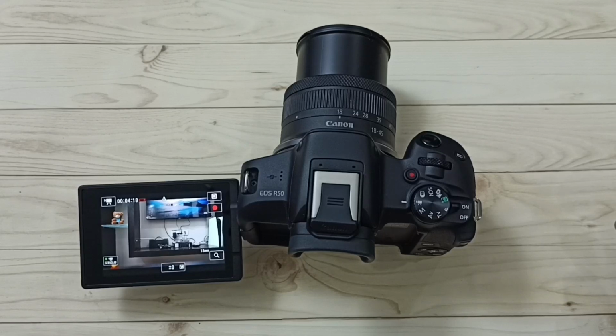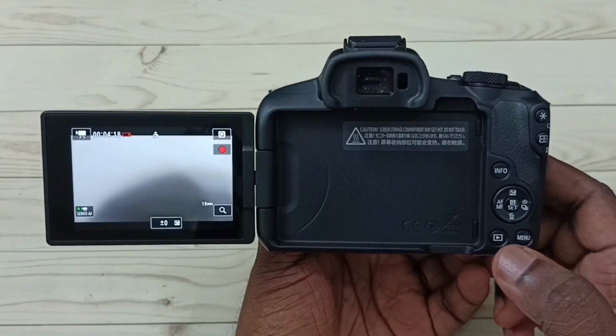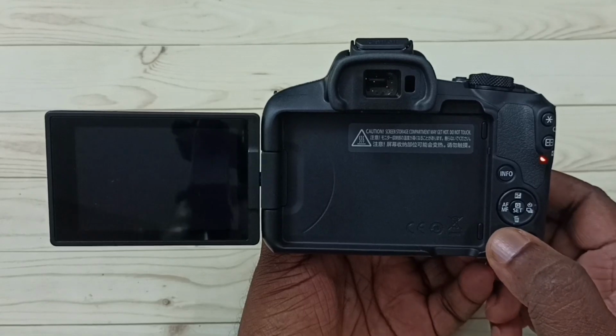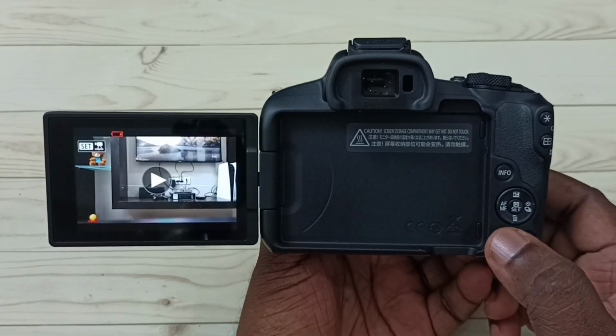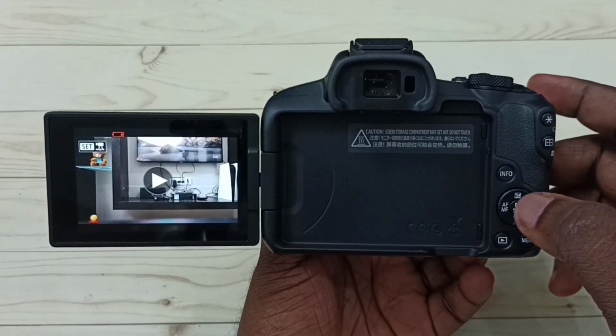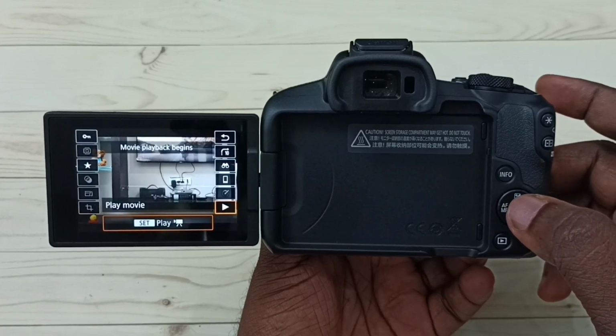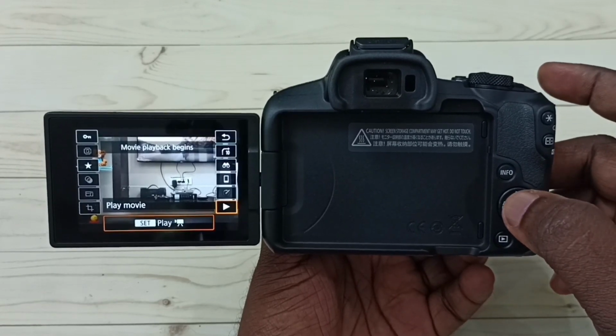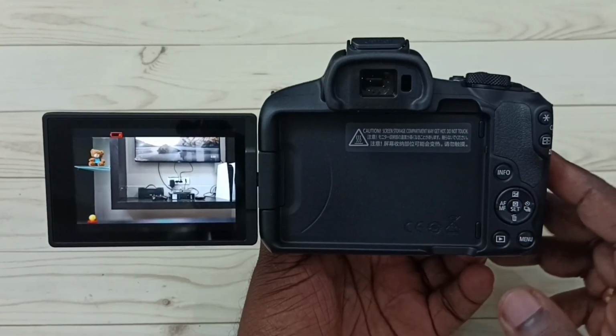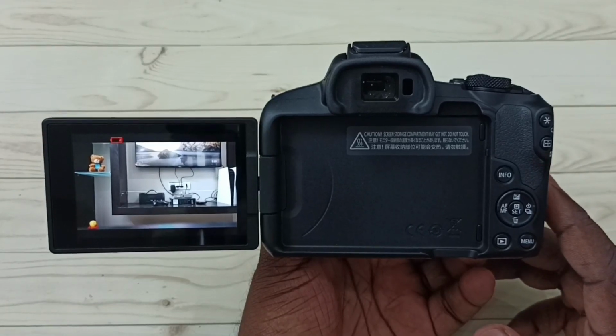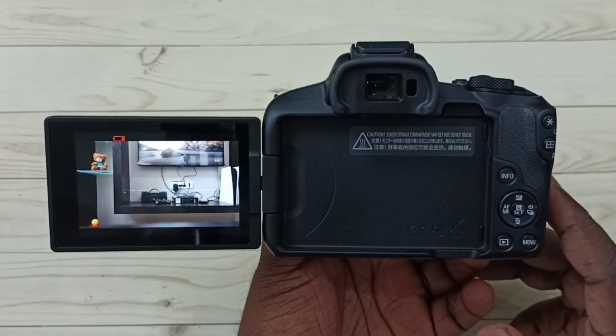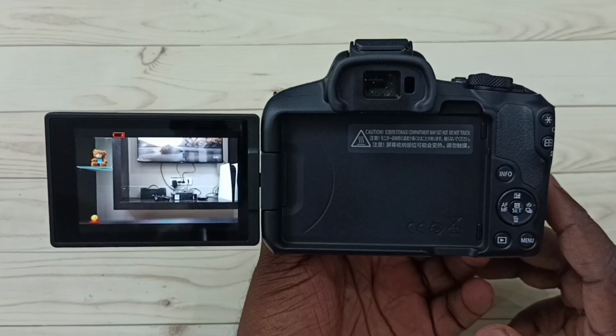Let me play that recorded video. Press this play button on the camera. Now we can see the last recorded video. Then press this OK button. Again press that button. So now I am playing that recorded 4K video. So this way we can record 4K video in this Canon EOS R50 camera.